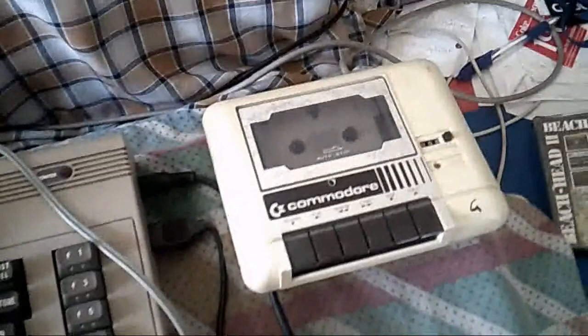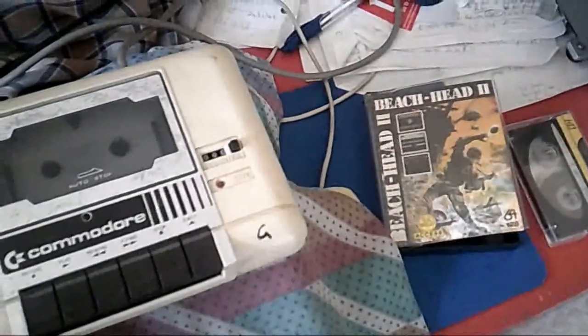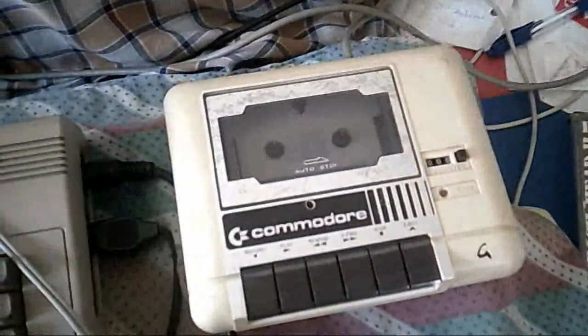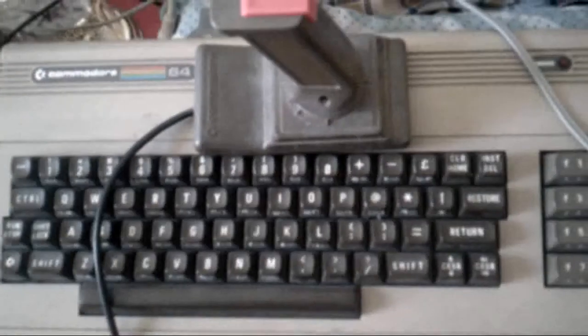The first thing we need to do is see if this particular tape will work on the data set using this Commodore 64. So let's do that now.